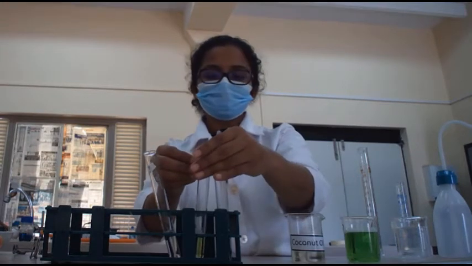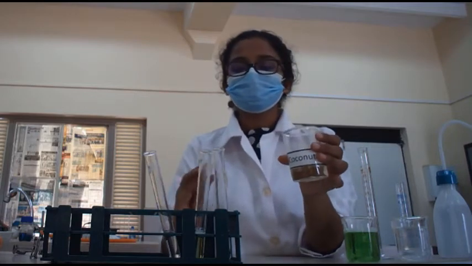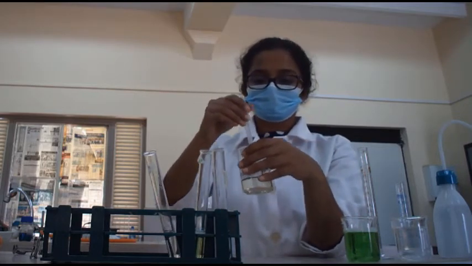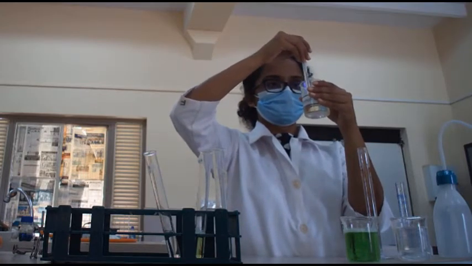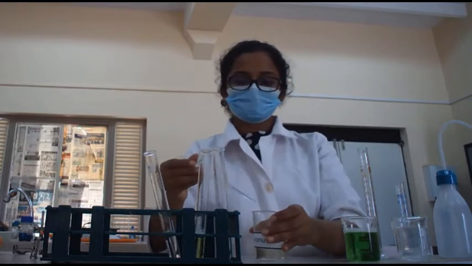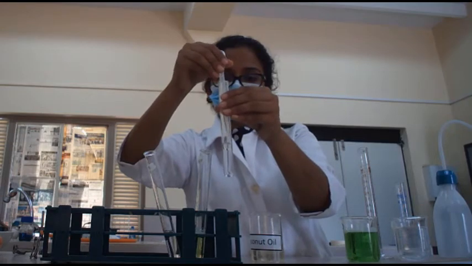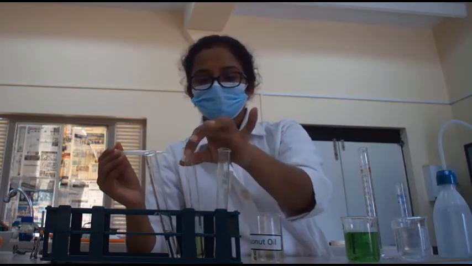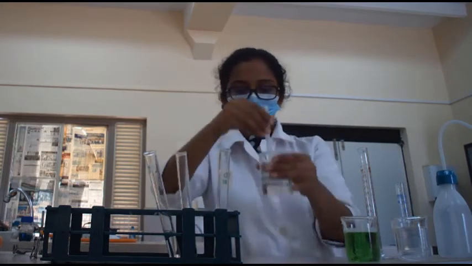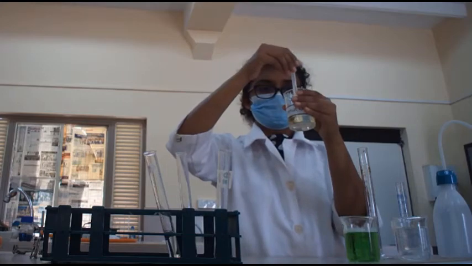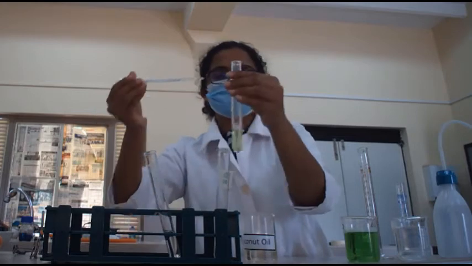Then I am going to add 1 milliliter of coconut oil into each of these test tubes. And then 1 milliliter into the detergent.